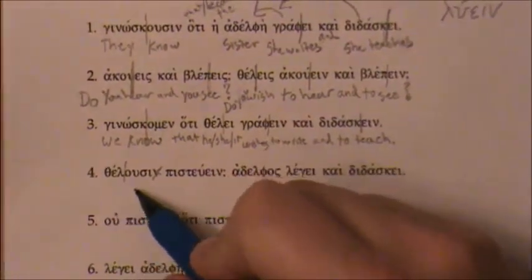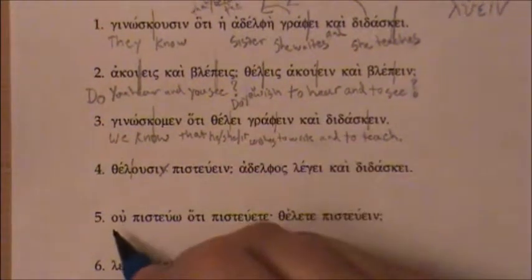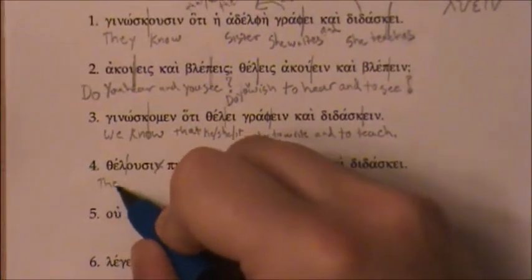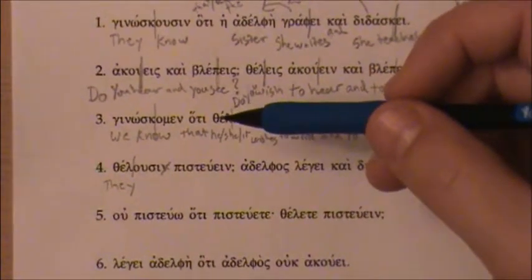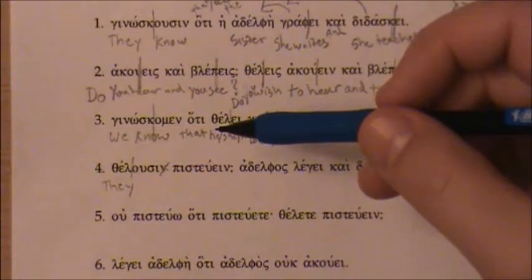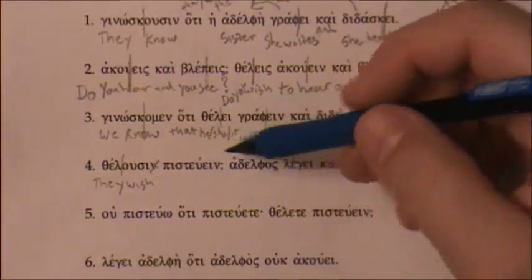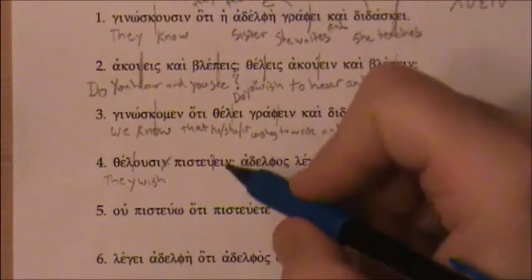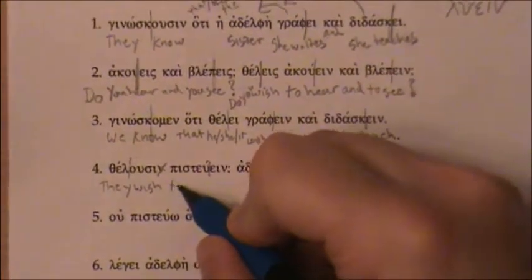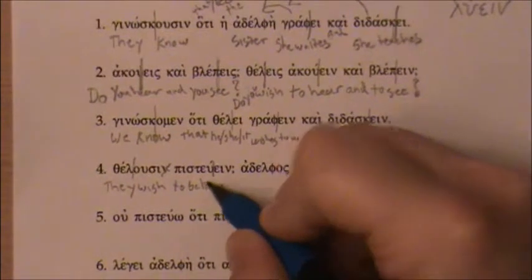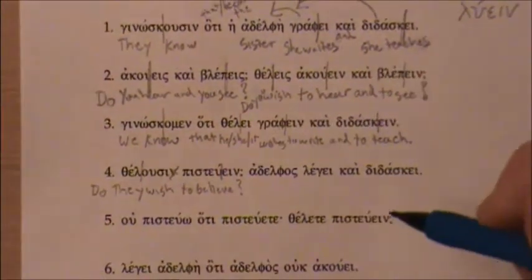So anyways, usin we know is third person plural, which means they. They what? Well, the theta, epsilon, lambda is from thelo, which means to wish, will, desire, so they wish. Pisteuein, another infinitive, to what? And pisteuo is I believe, so to believe. Now it's a question mark, so do they wish to believe?